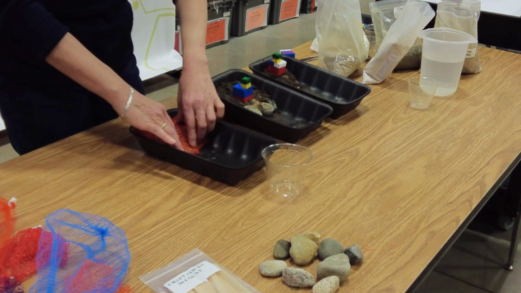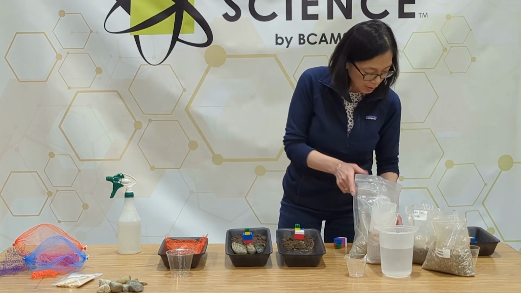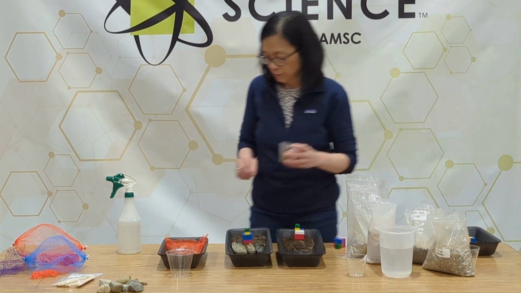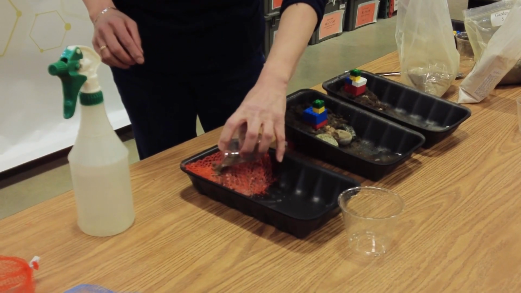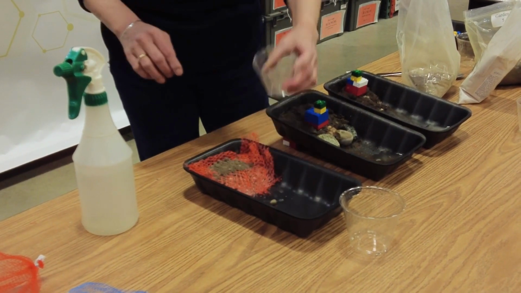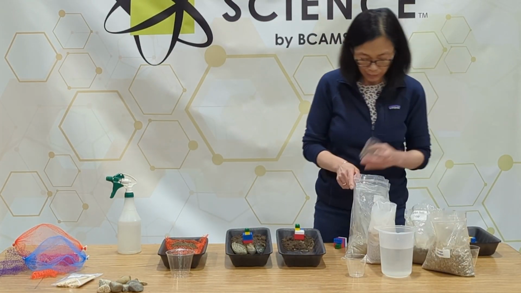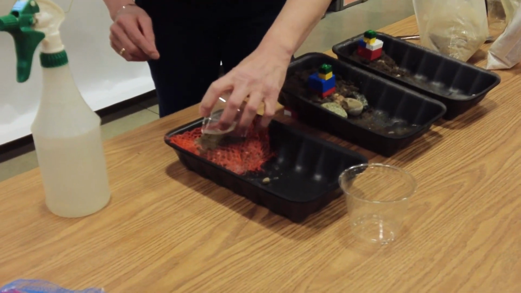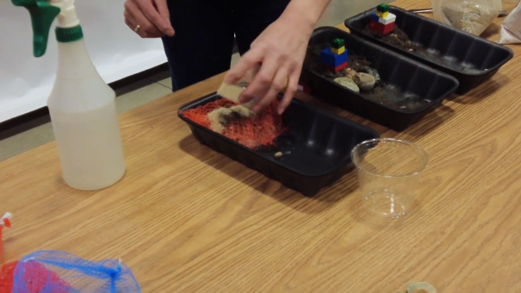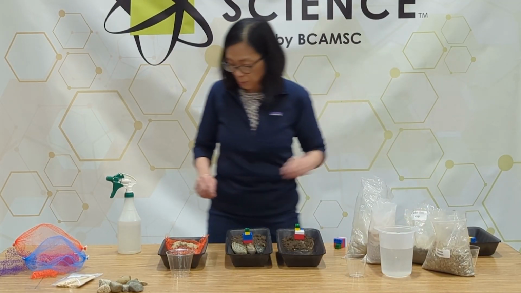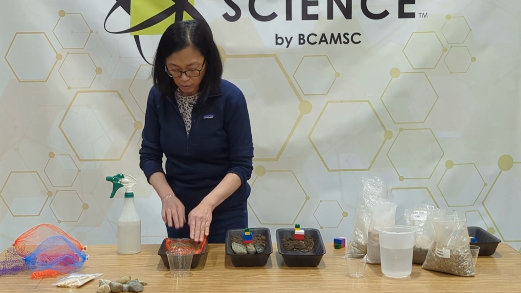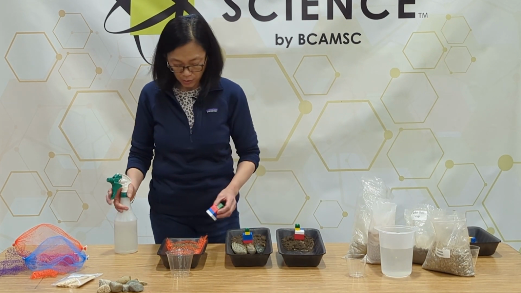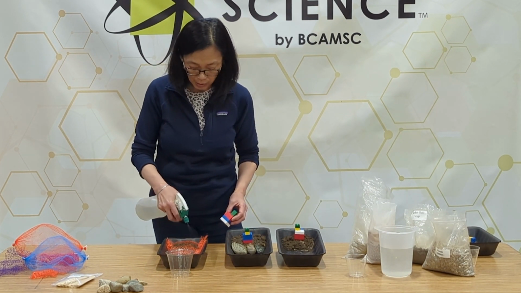Layer here. Some kids might actually want to bring in some moss or something like that. Okay, so I'm going to wet this first before I put the house down.